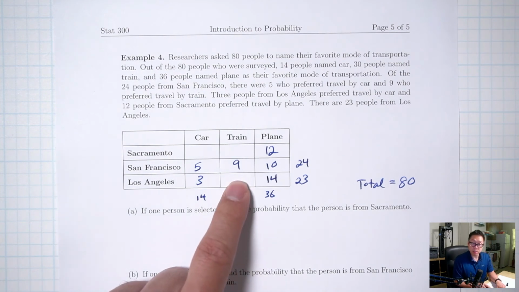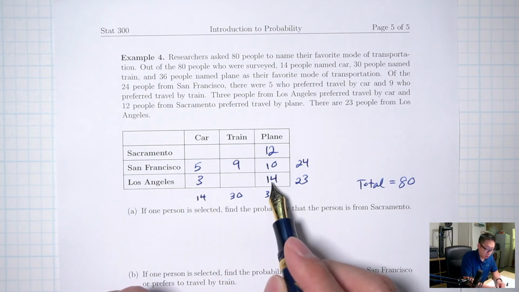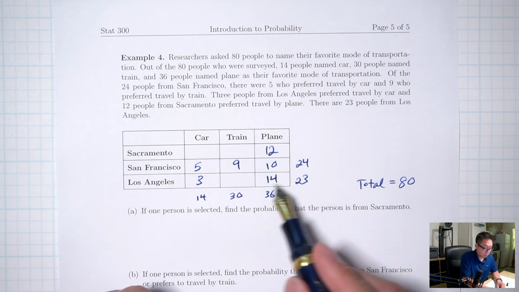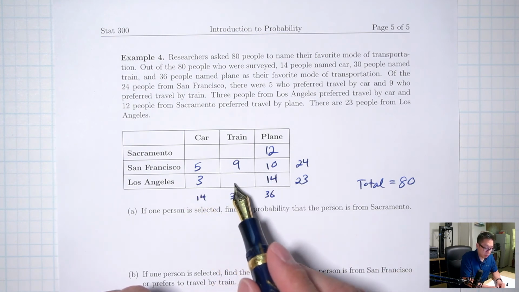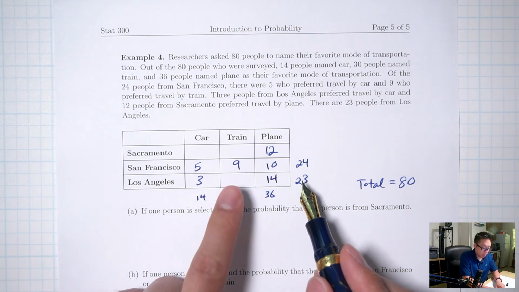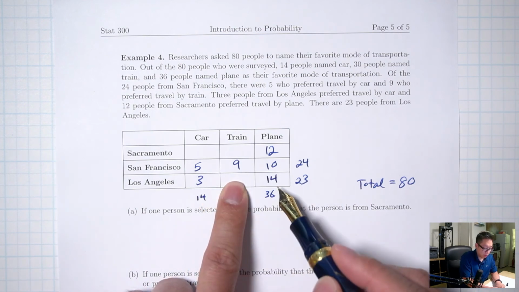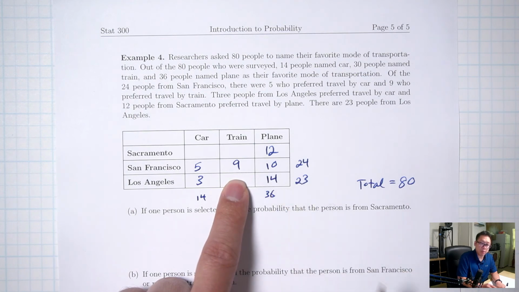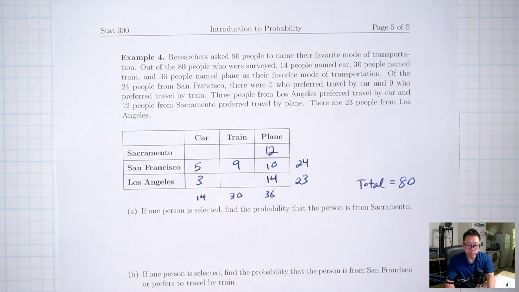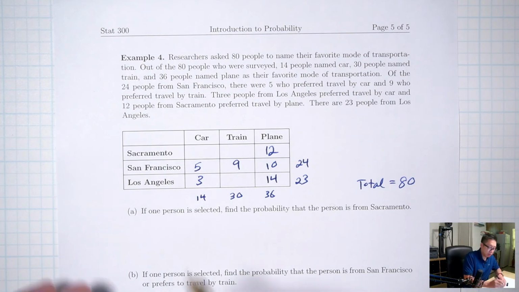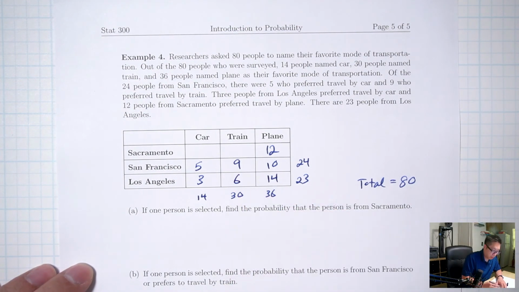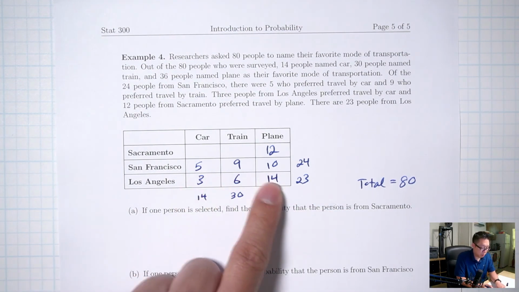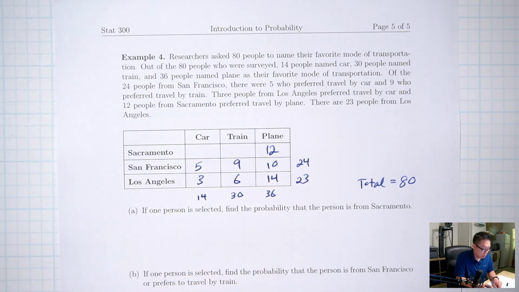I can probably get this box because I know that the total of this row should be 23. So 3 plus blank plus 14 equals 23. Right now I have 3 and 14, that's 17. To get the missing number, I can just do 23 minus 17. So 23 minus 17 is 6. Okay, so 3 plus 6 plus 14 is 23, so that's good.